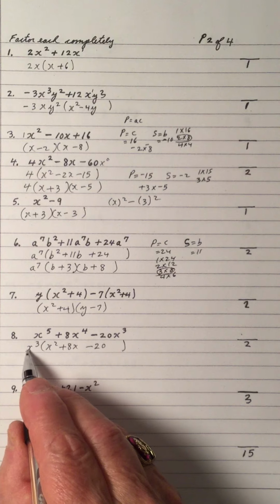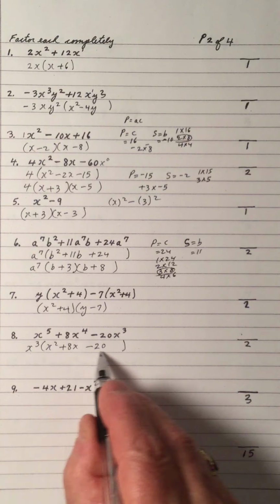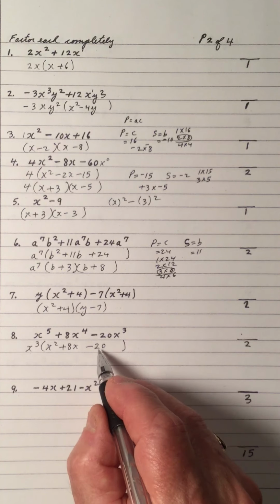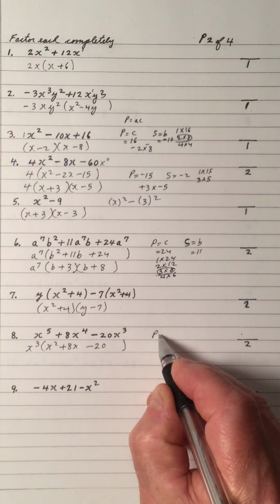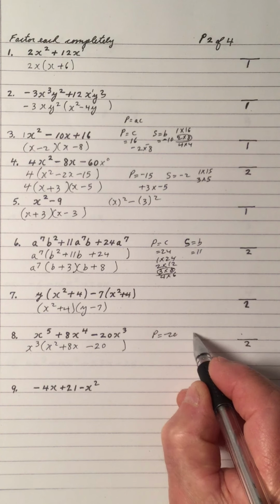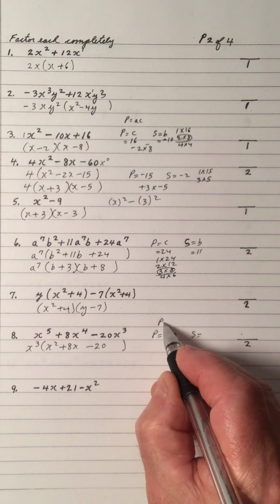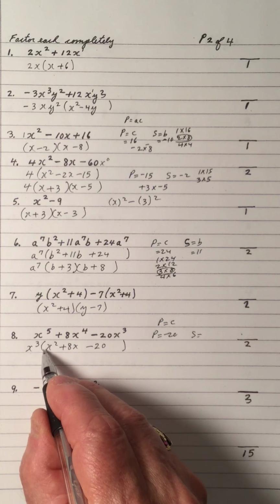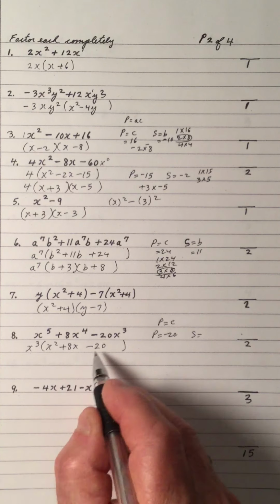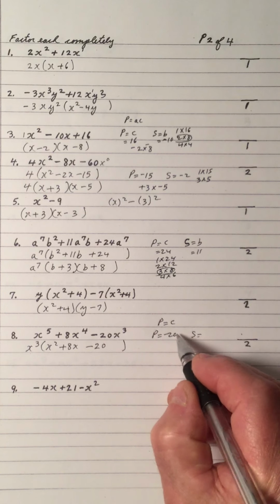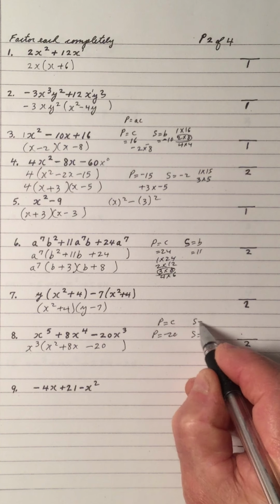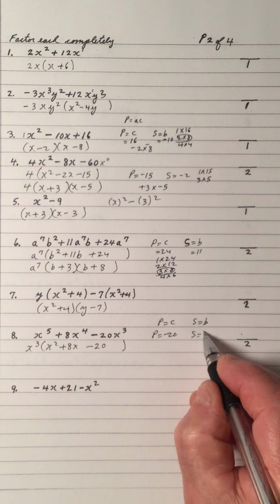The GCF is taken out, and we have a trinomial. The product is negative 20, which is your C. The product is your C, because A is 1. When A is 1, 1 times C, the product is C, which is negative 20. The sum is B, the sum is 8.